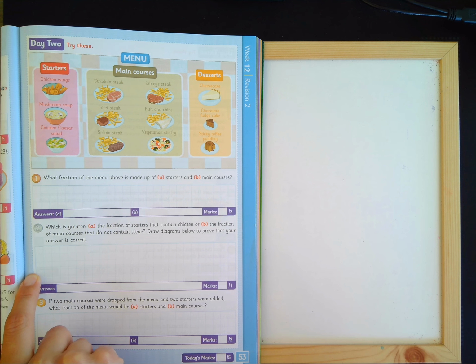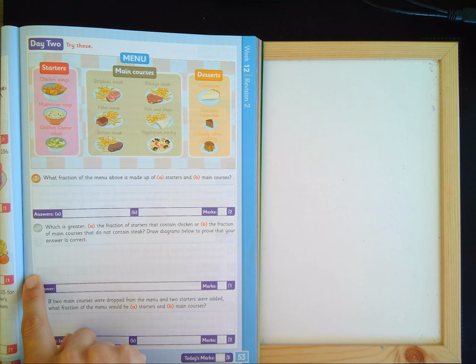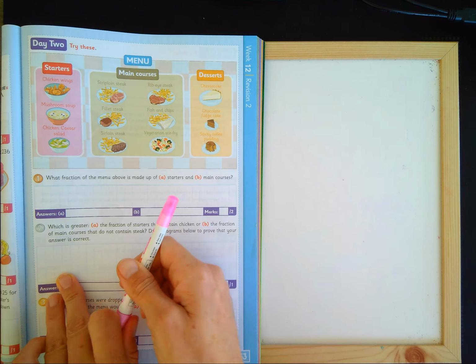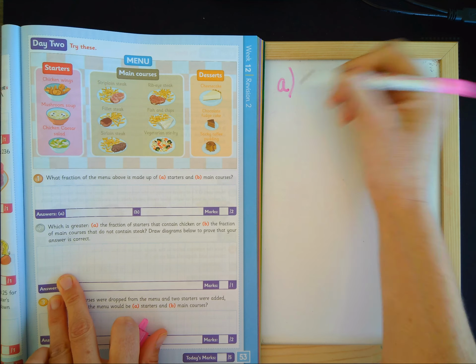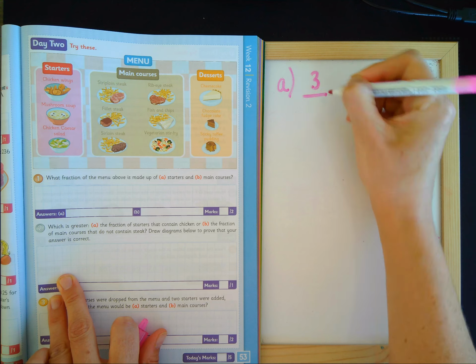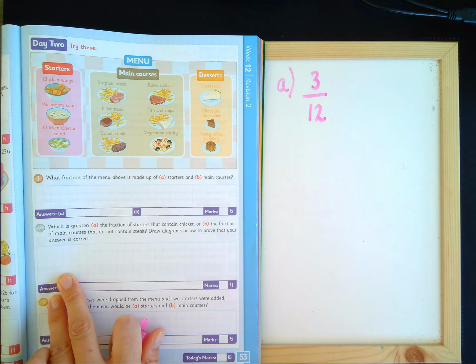Number 1, what fraction of the menu above is made up of starters and main courses? So out of the 12 total dishes, how many are starters? Okay, now I'll do A for you. I'll show you how to start. Okay, we know that 3 out of a total of 12 dishes are starters.